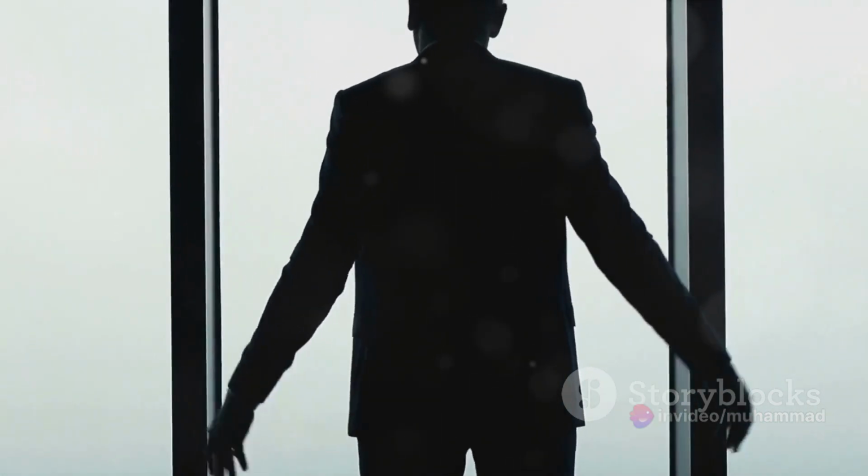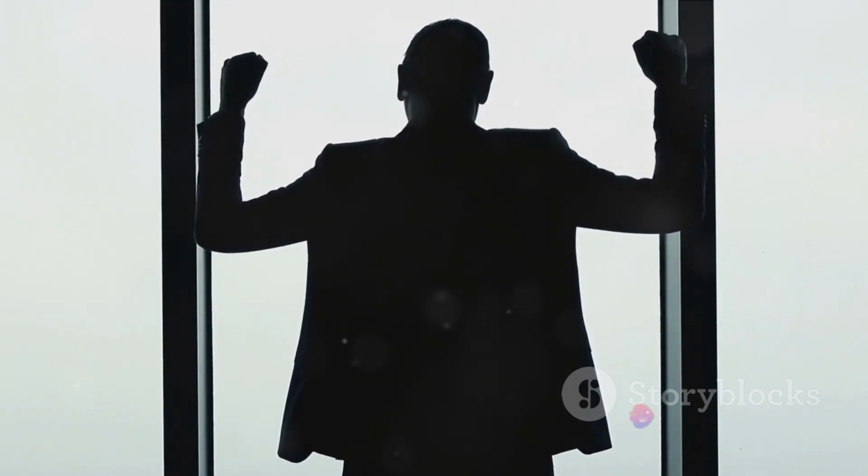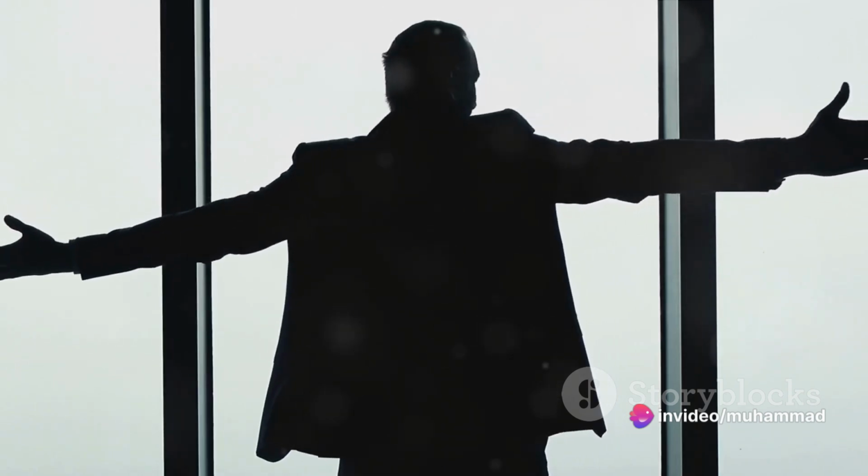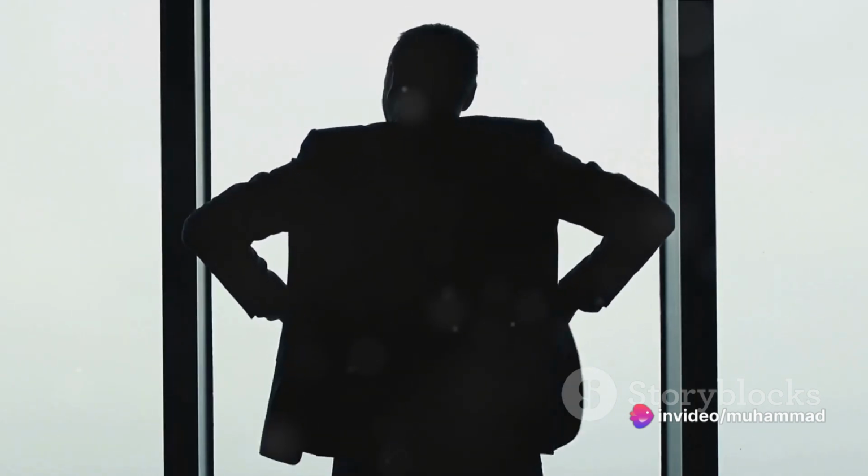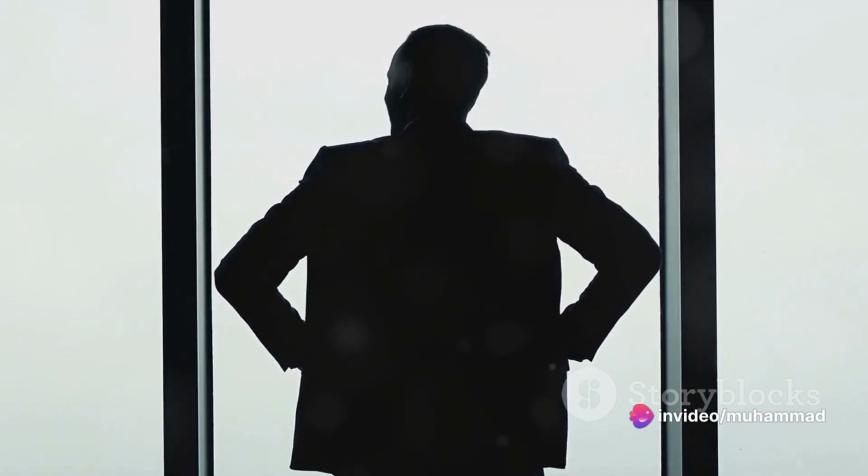But remember, knowledge is power. Now that we've brought these hidden traps to light, you're better equipped to sidestep them. The key to avoiding these traps is self-awareness and cognitive flexibility. Recognize when your mind is luring you into these traps, and then challenge those thoughts.